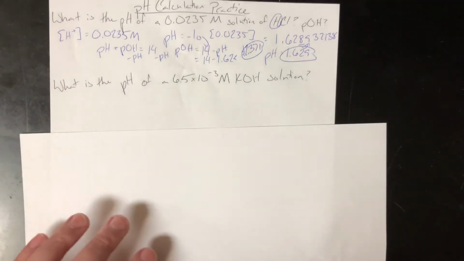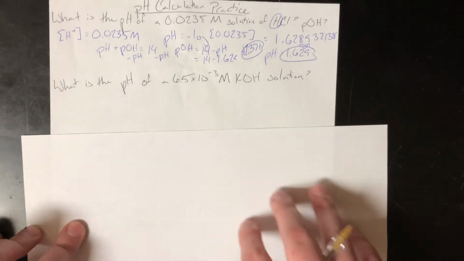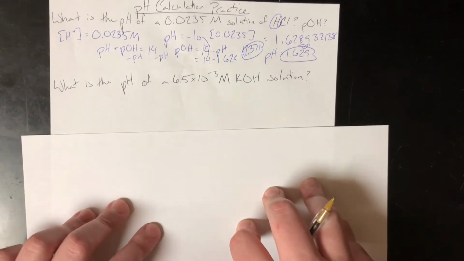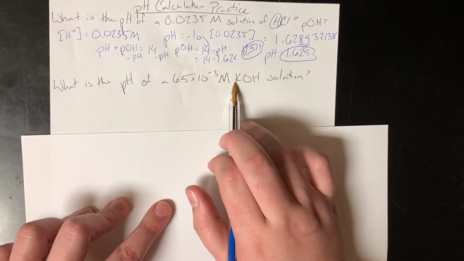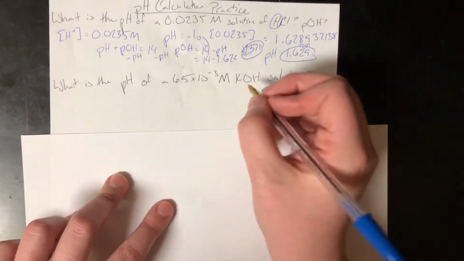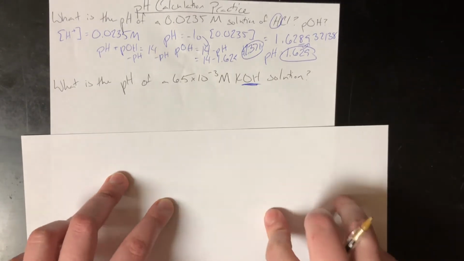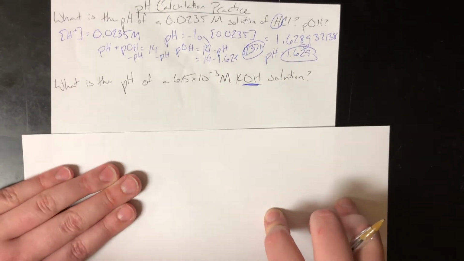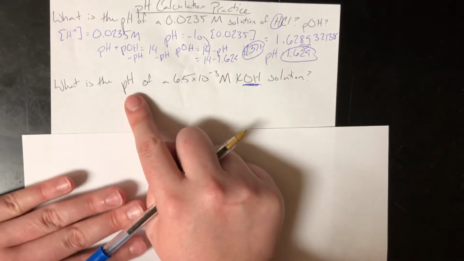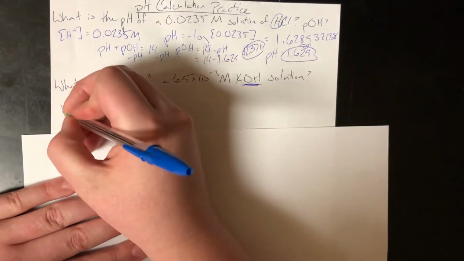Okay, my next question says, what is the pH of a 6.5 times 10 to the negative third molar potassium hydroxide solution? I don't have a leading hydrogen, and instead I have hydroxide mentioned. That means that this is going to be a base, which means that I cannot directly calculate pH first. I need to calculate pOH.